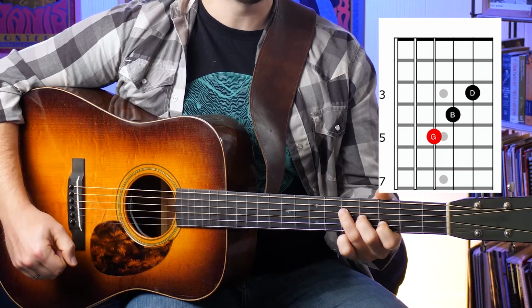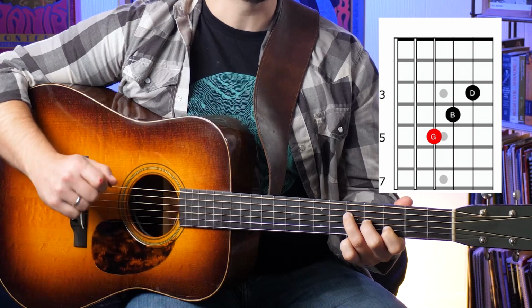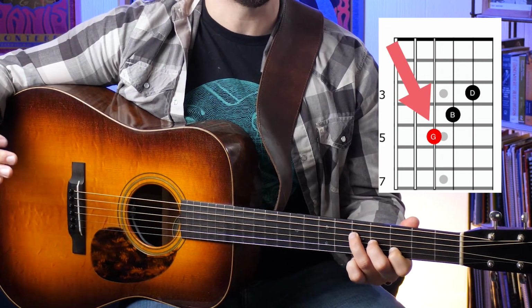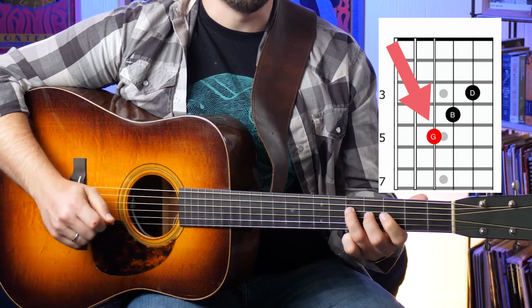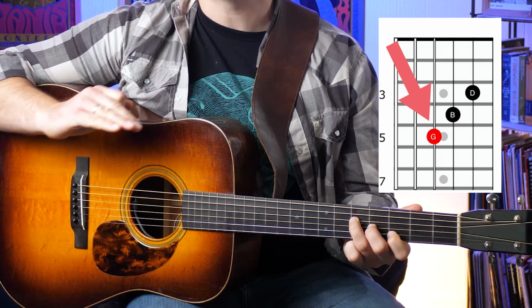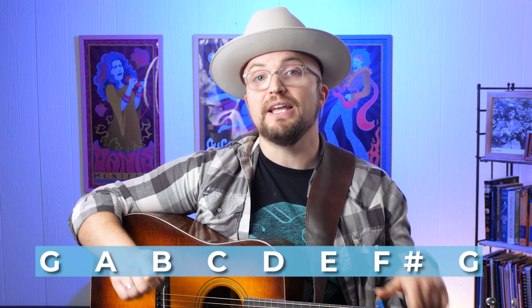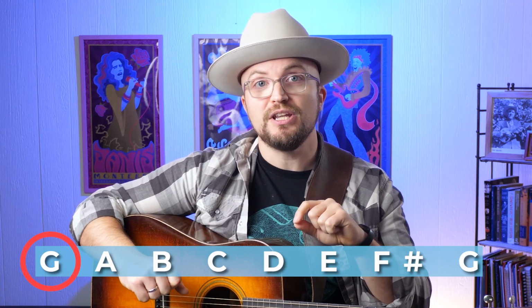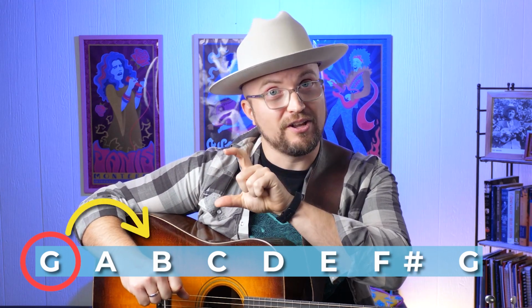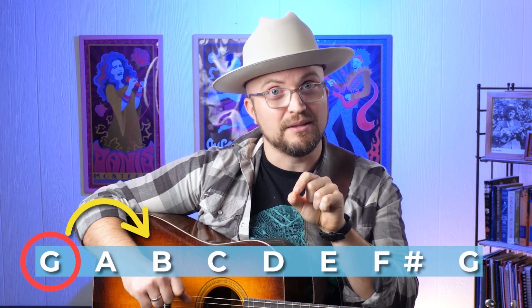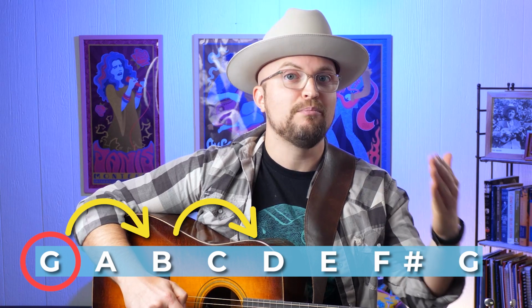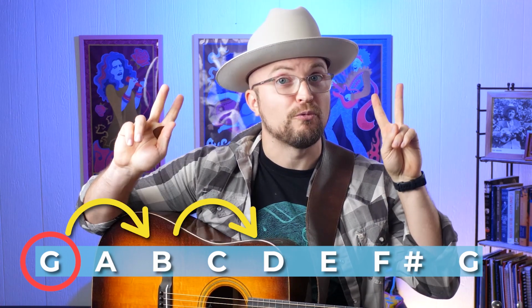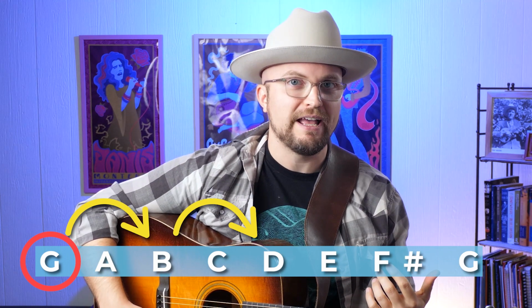So the G major triad, if we look at it, this is what we call a root position G major triad. And that simply means that we've got the root note of the triad in the lowest voice. So if we construct this triad from the G major scale, we're simply starting on G, skipping the A to get the B note, and then skipping the C to get the D note. G, B, D. That's the spelling of our root position G major triad.